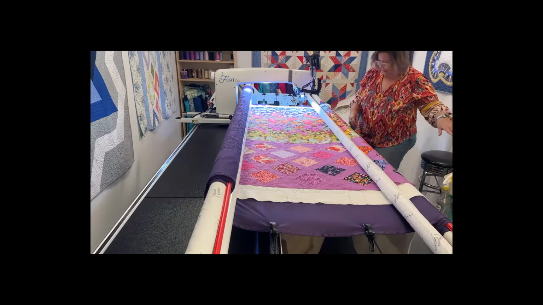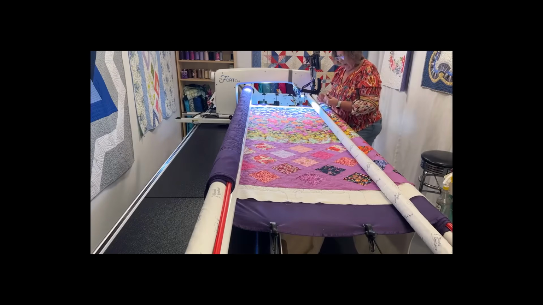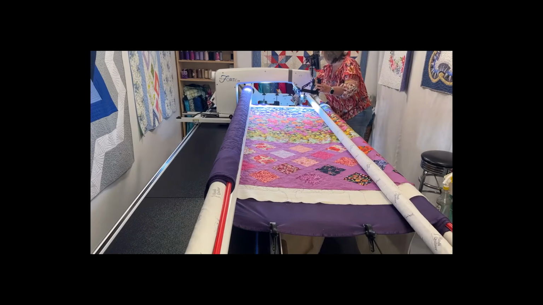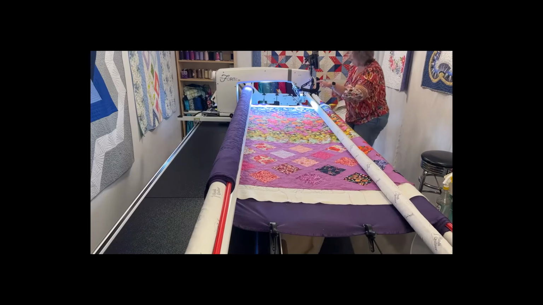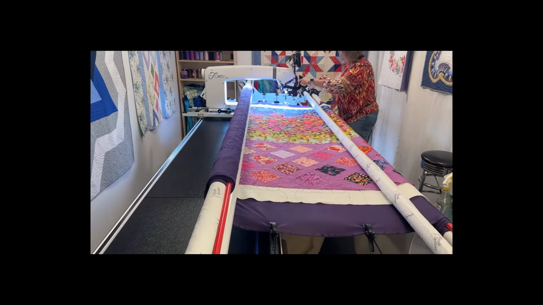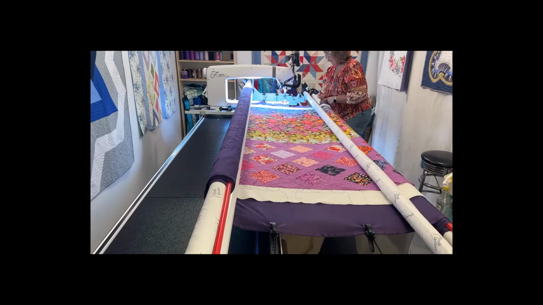They are 80 weight threads, and they honestly go forever, as you just saw. I mean, there was hardly any thread on that bobbin, and it just did 2/3 of the row. Oh, so I have an air compressor, and my Forte has a black baffle back here, so I can't blow everything into the machine.